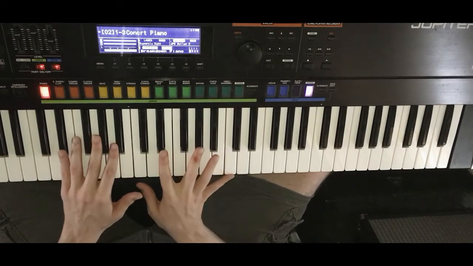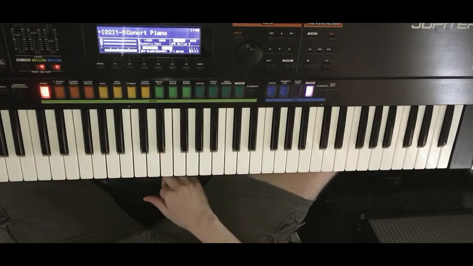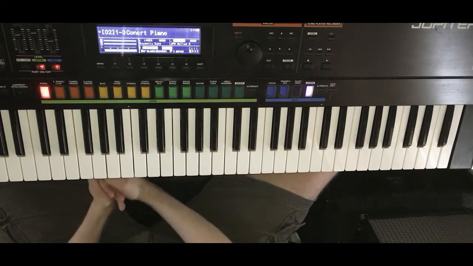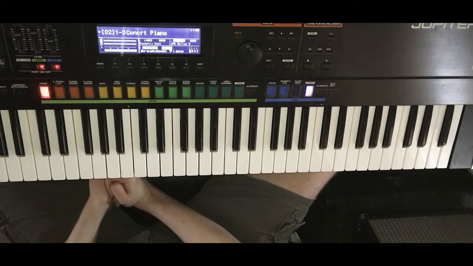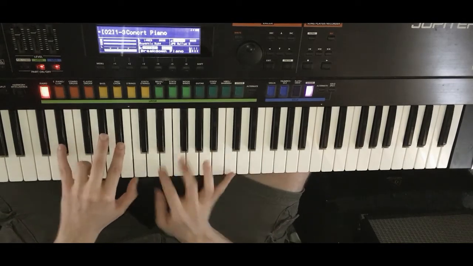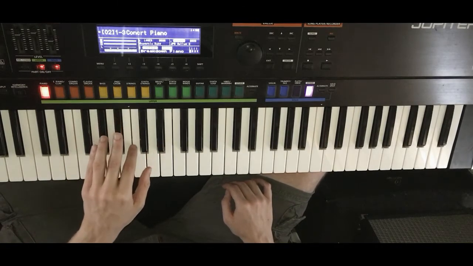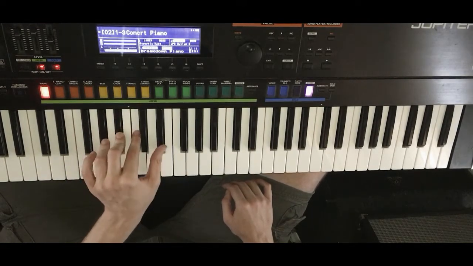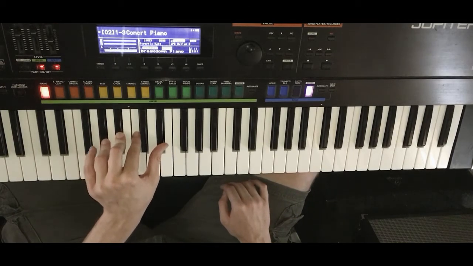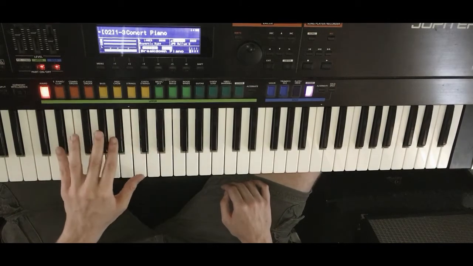The chord I like to use there would be A flat 9 in second inversion. So it would be basically this chord, A flat, B flat, C, and E flat, but I like the E flat in the bass here.